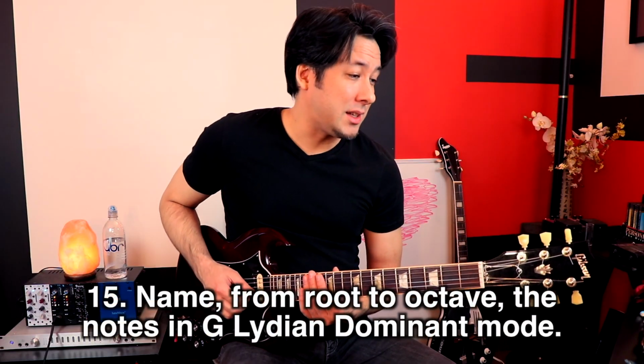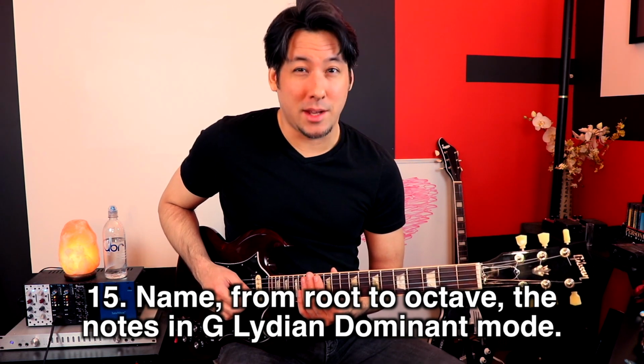Name from root to octave the notes in G Lydian Dominant mode. Now things are getting more interesting. Okay, so if we go to G, and we just play G Lydian, remember you have to know your modes a little bit for this to work. You get this.